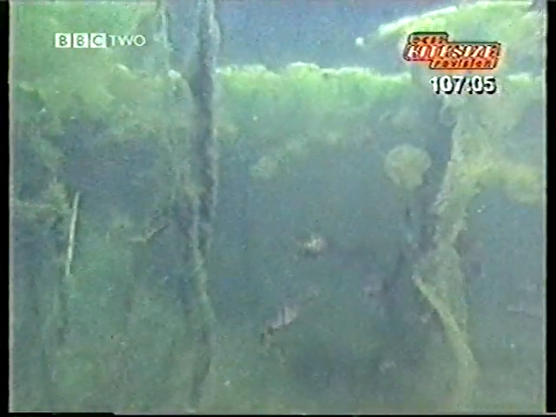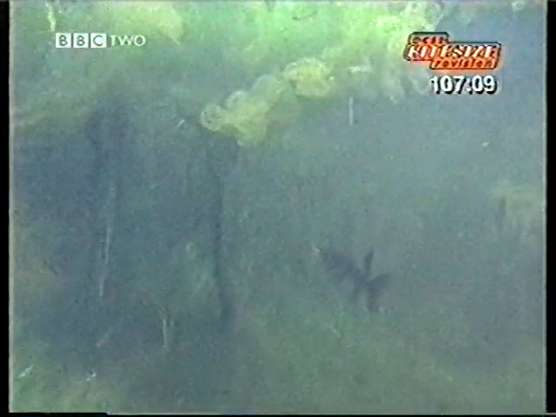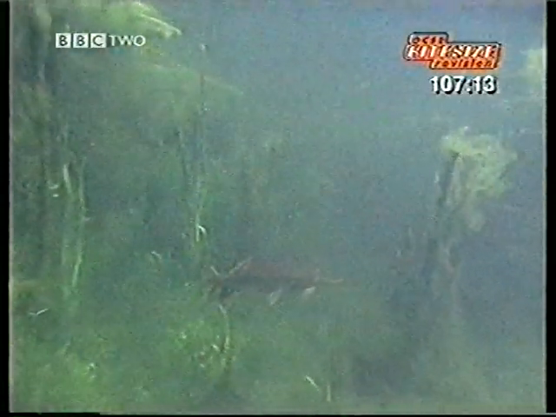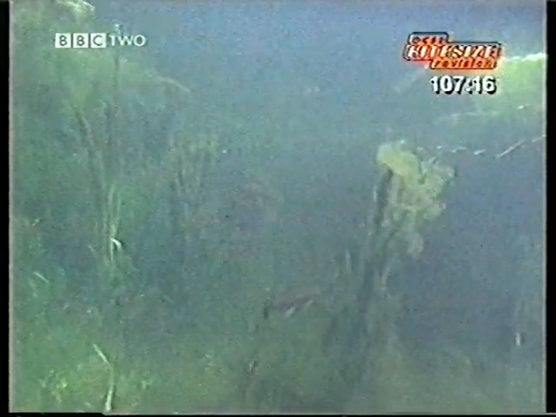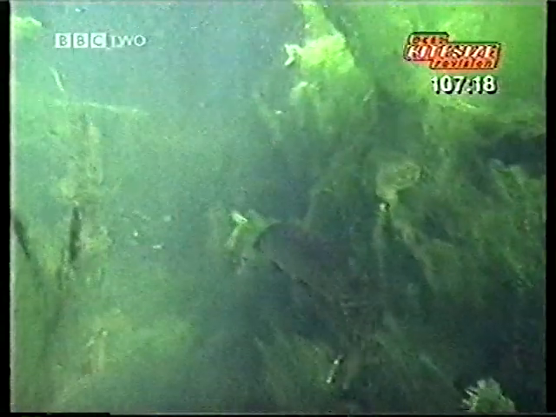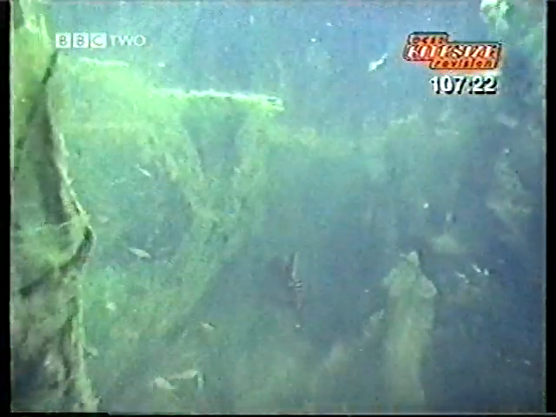For instance, pike feed on perch, rudd and roach, but these fish have become much smaller. It's been suggested that the pike find the small fish a very poor source of food. Each one isn't much of a meal for a hungry pike. Another theory is that there are simply too many pike. They compete with each other for food and space.